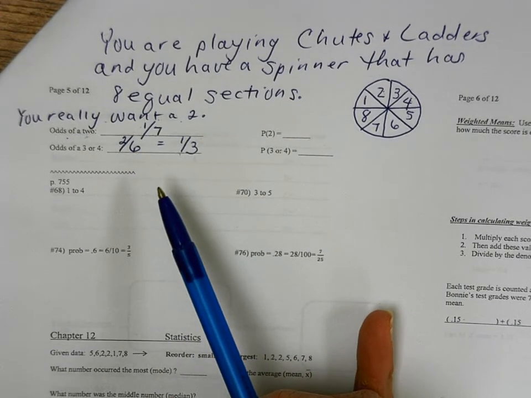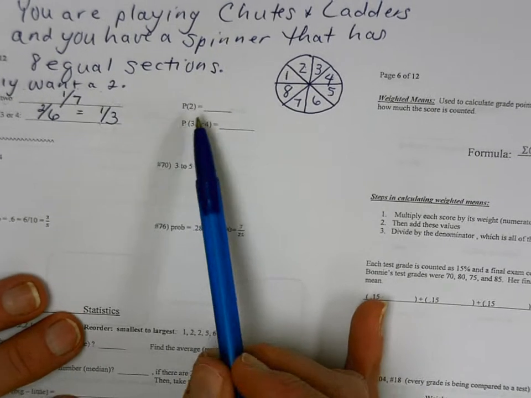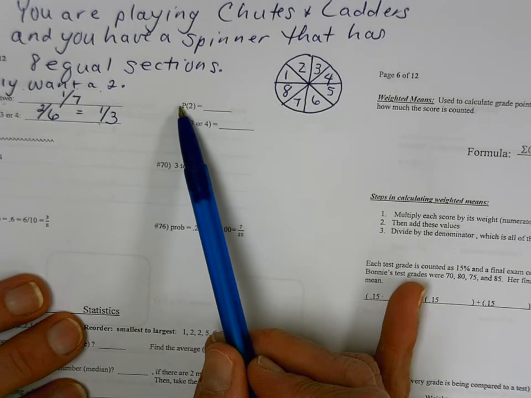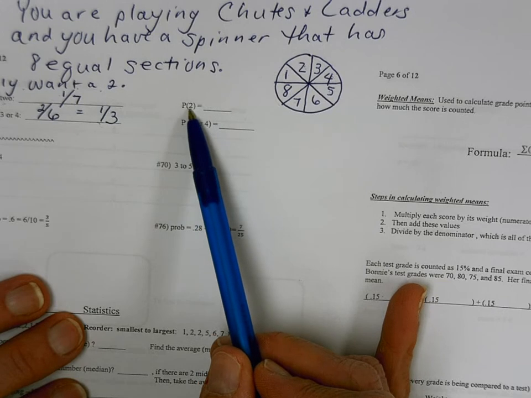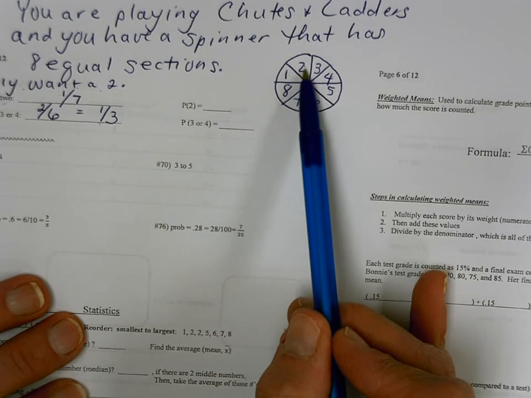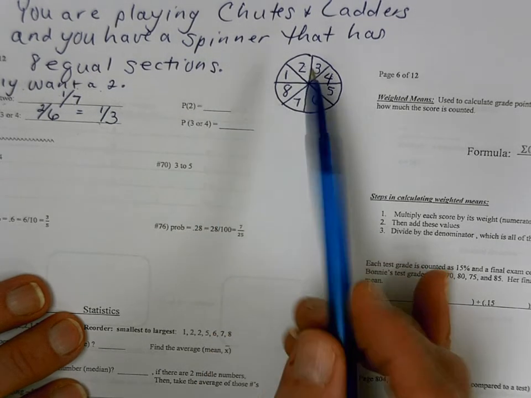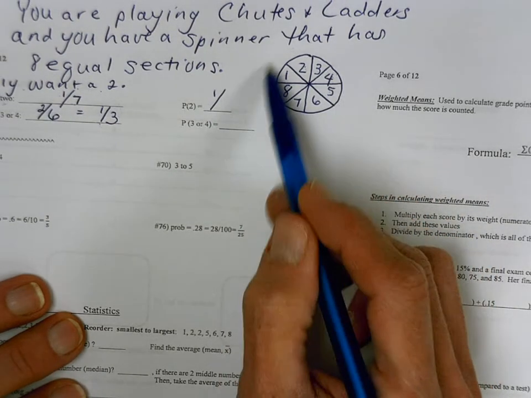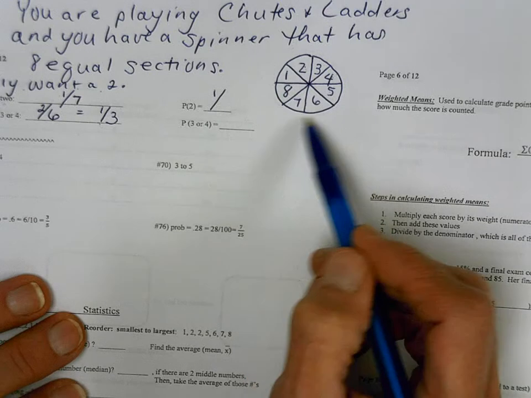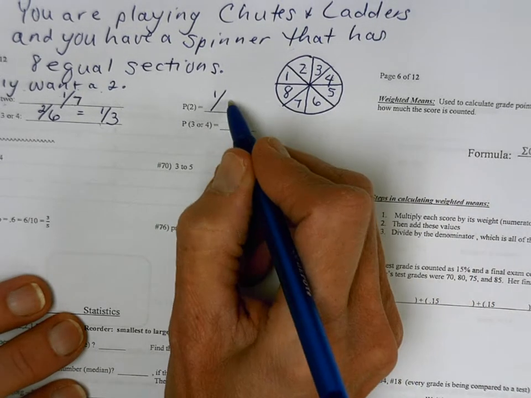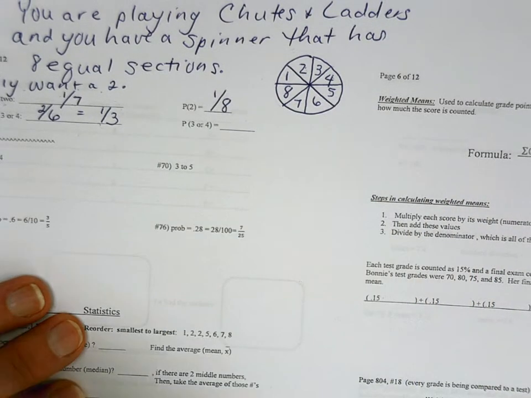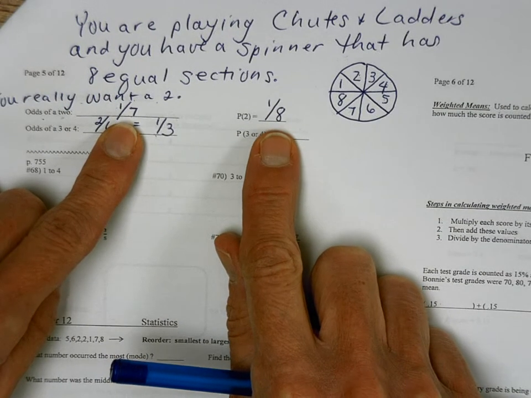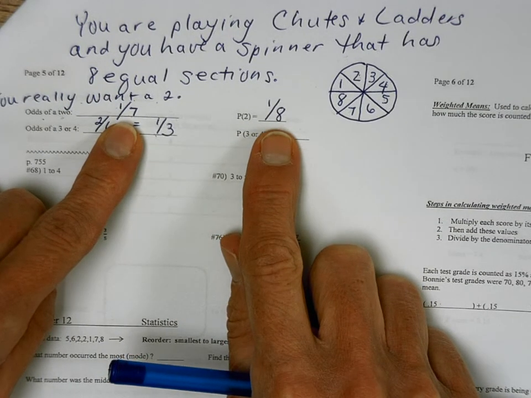Okay, now I want you to switch gears. Now I want you to think probability. Okay, now be careful. What would the probability be of getting a 2? Well, you've got 1, 2, right? 1 out of how many? Because when you're dealing with probability, you have to look at all of your outcomes. Well, we had 8 of them. Okay? So look at this. Very different. The odds of getting a 2 are 1 to 7. The probability of getting a 2 is 1 to 8.